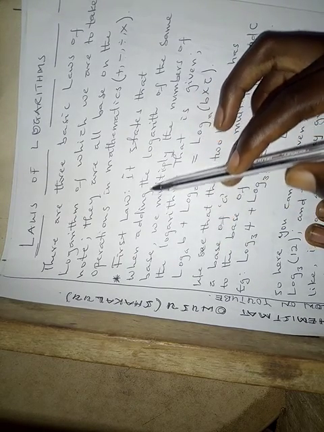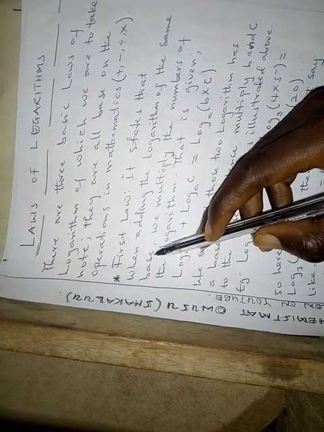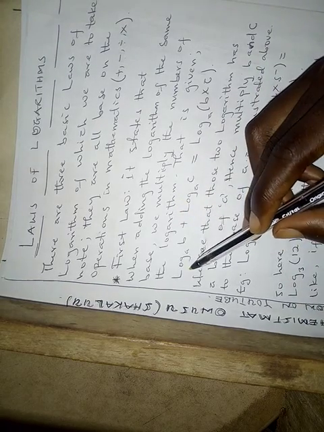Now the first law states that whenever we are adding logarithms of the same base, we multiply the numbers of the logarithm. That is, given log of b to the base of a plus log of c to the base of a. Take note, they all have the same base, and we are adding them.